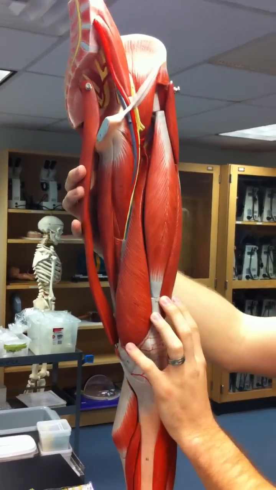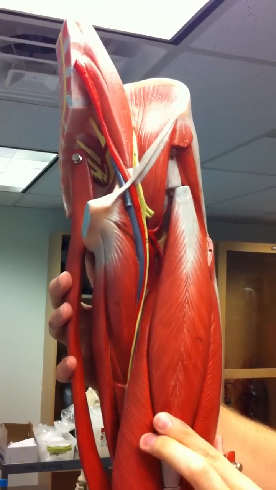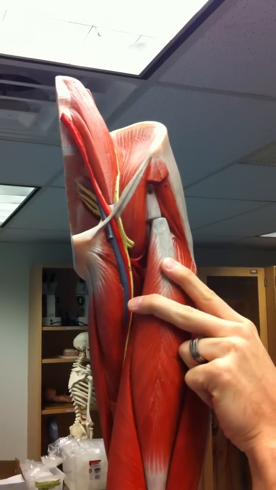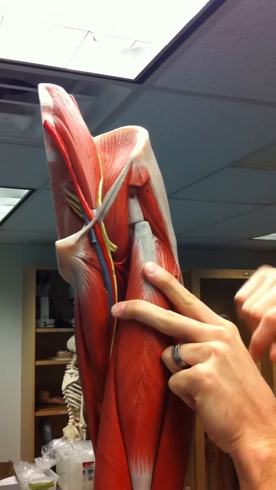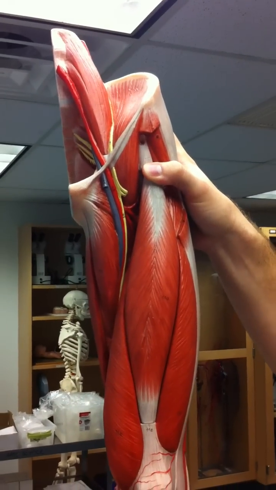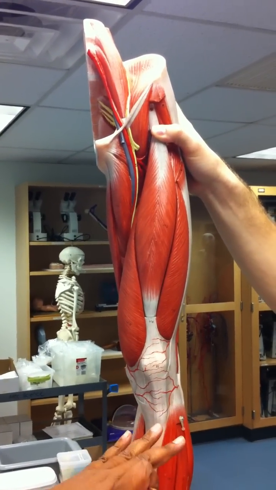Can we see the origin a little better? Let's do it. Okay. So when this muscle contracts, if the knee is bent, it will cause the lower leg to straighten.